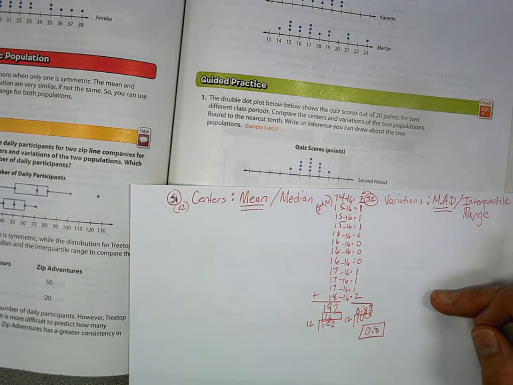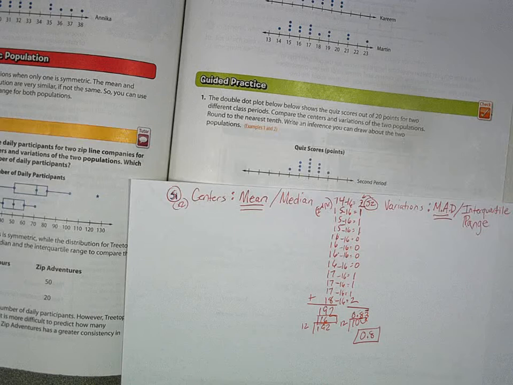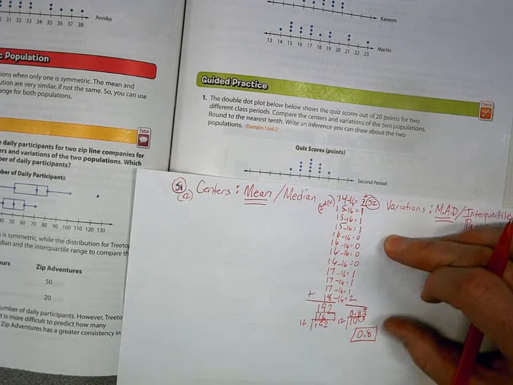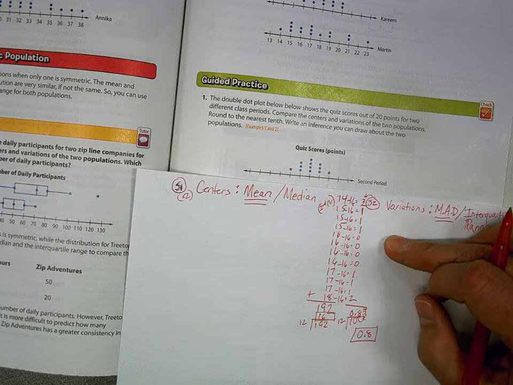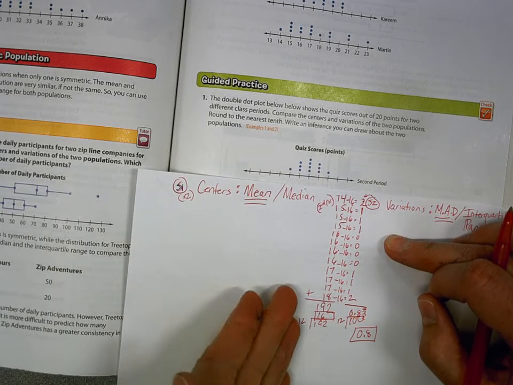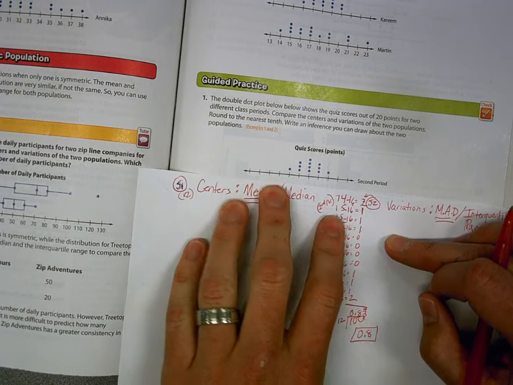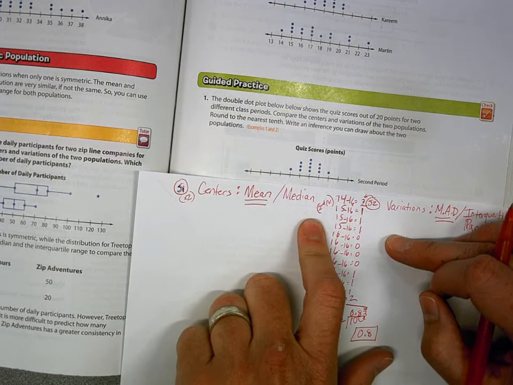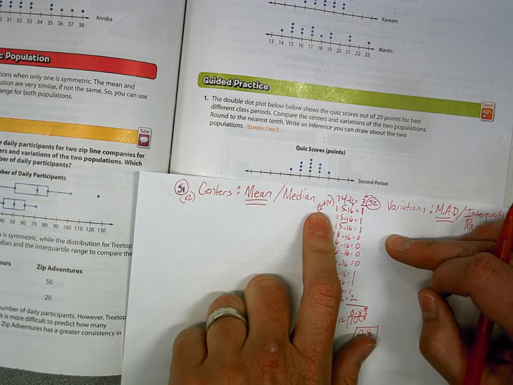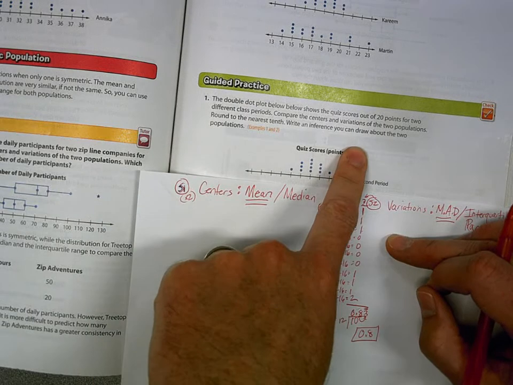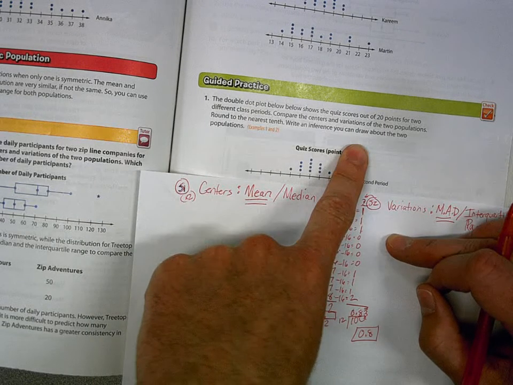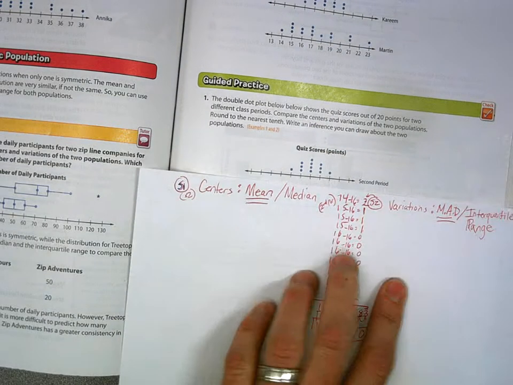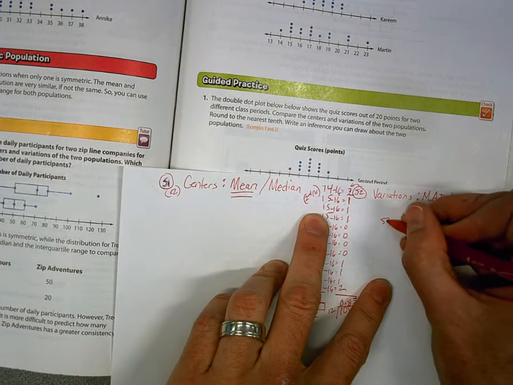Now, the reason why we don't have very many problems on tonight's homework isn't because it's really that hard. It did take a long time, but it's just review from the last one. It's the writing that's involved. They want us to actually do some writing, so we're going to have small little paragraphs to go with each problem. It says compare the centers and variation of the two populations. So let's do step 3 and write this out.